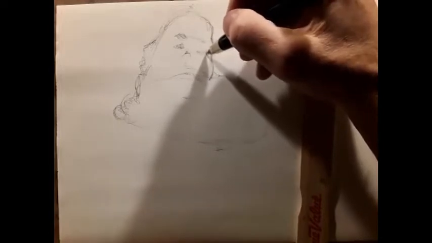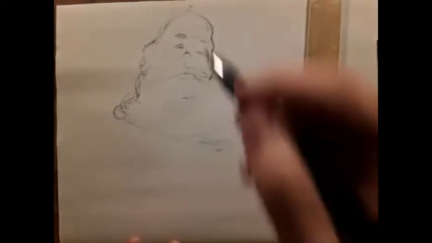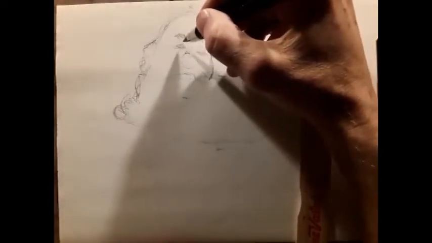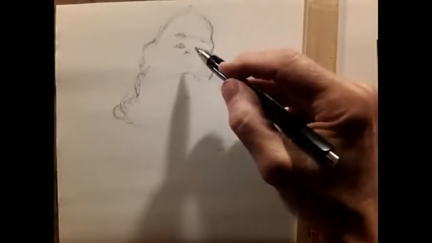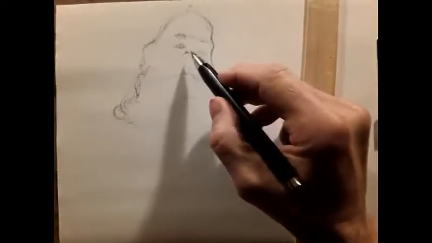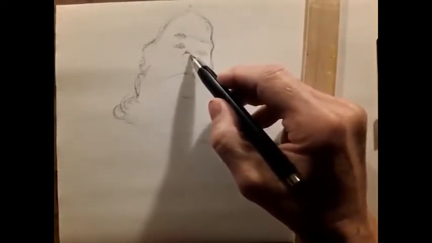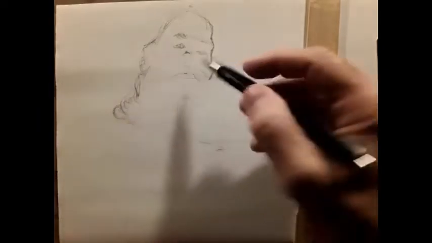I'm just going to lightly sketch it in because I have not calculated its shape too much or its size. Okay, now this highlight on his nose, I have to figure out where that's going to go, left and right.